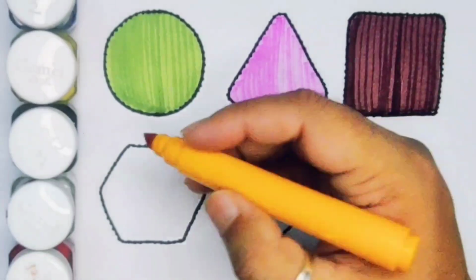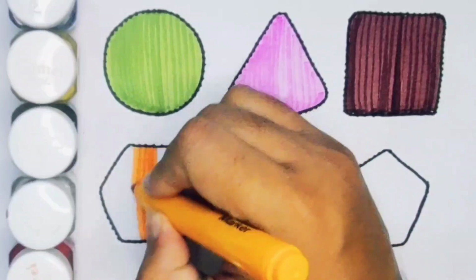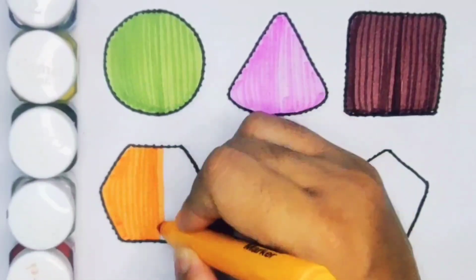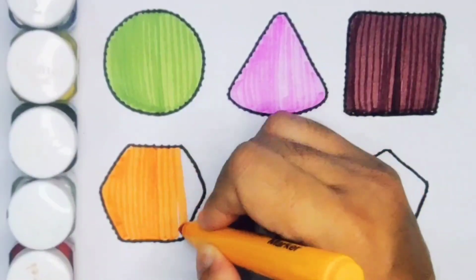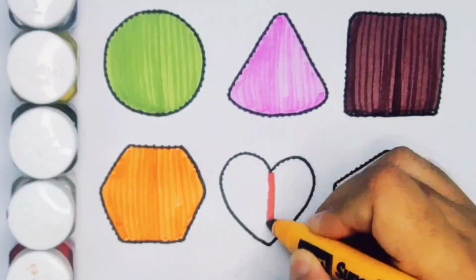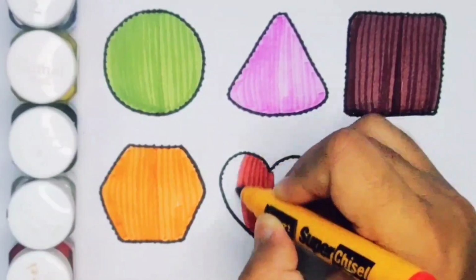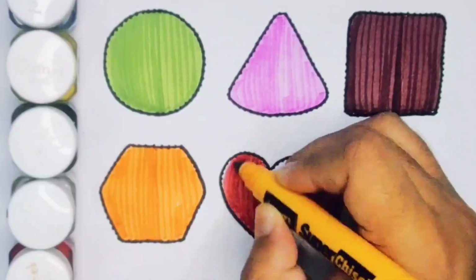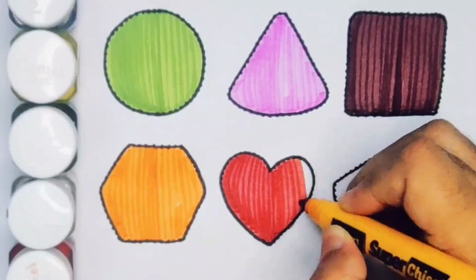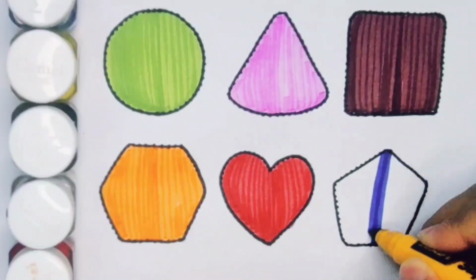Next orange color, hexagon, next kids, red color, heart, next blue color, pentagon.